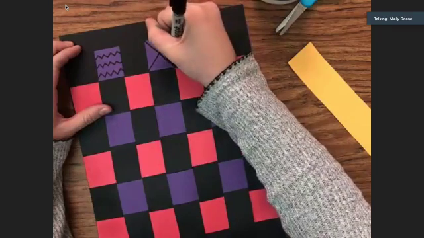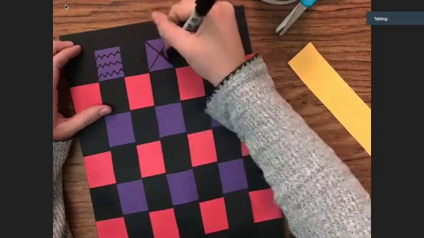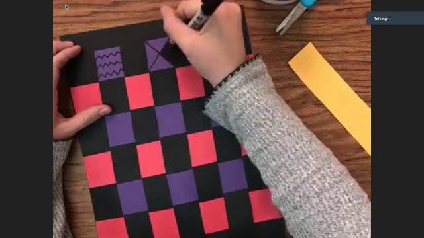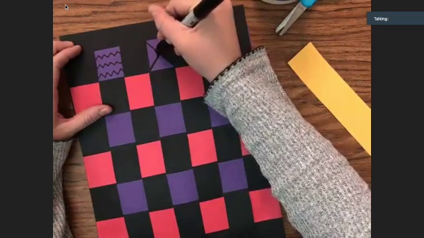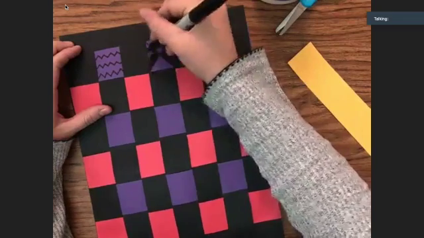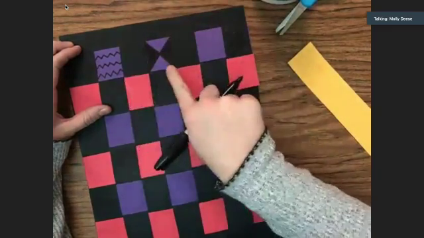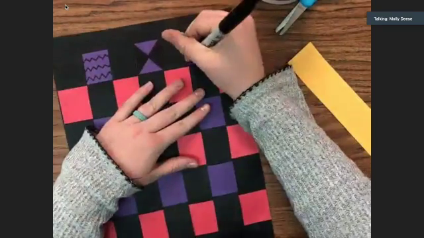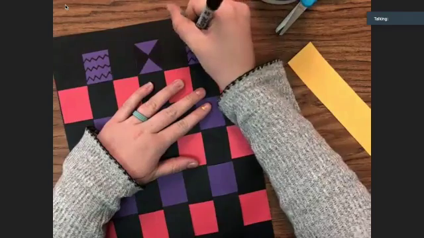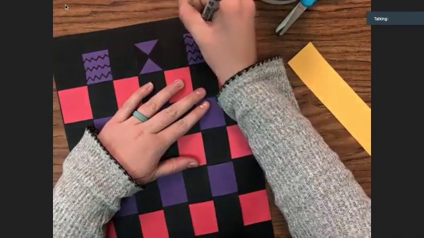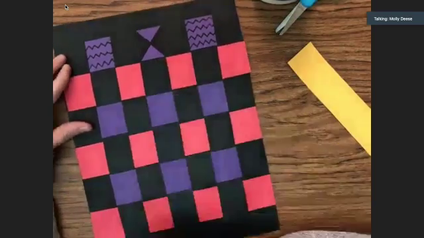And then very carefully, I'm going to color my triangles in. Very good. Zigzag, triangle, so I need to go back to zigzag. So I can use lines and shapes within my pattern at the same time. Let's continue that on all of my purple.